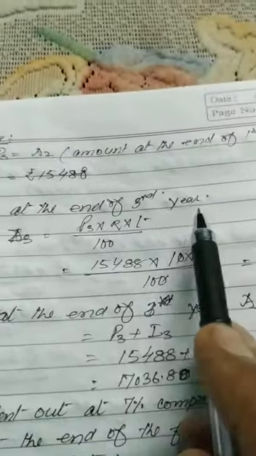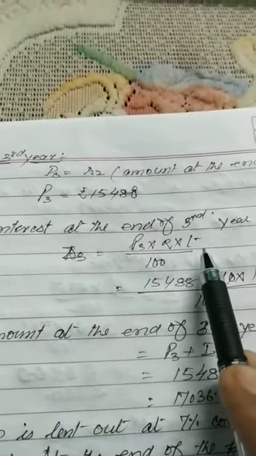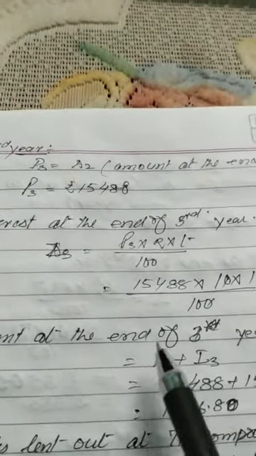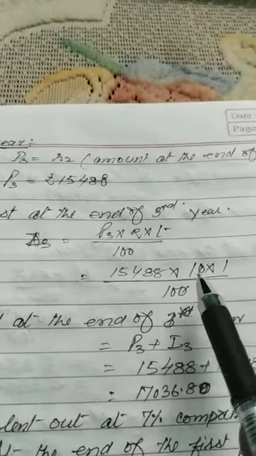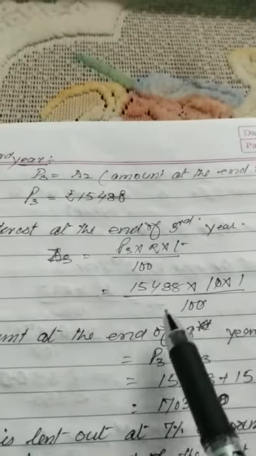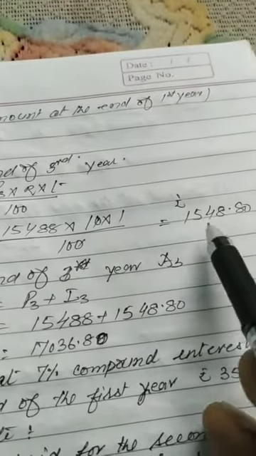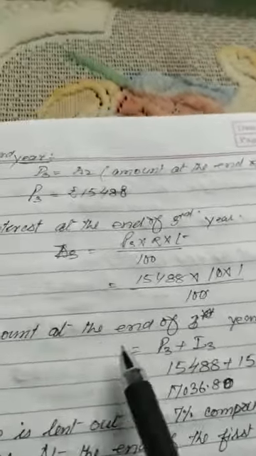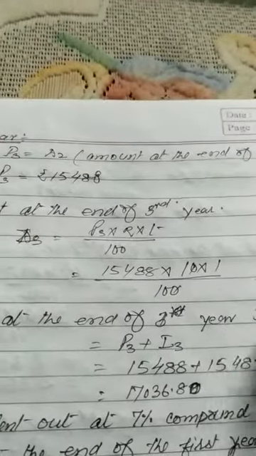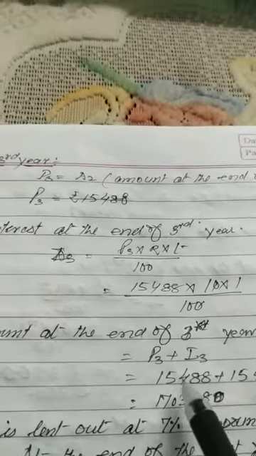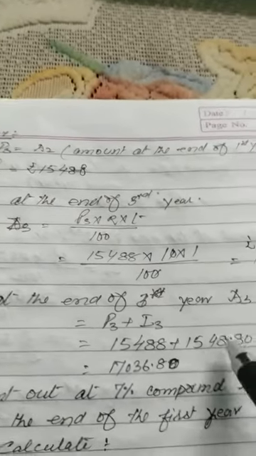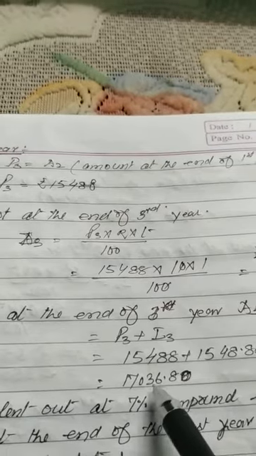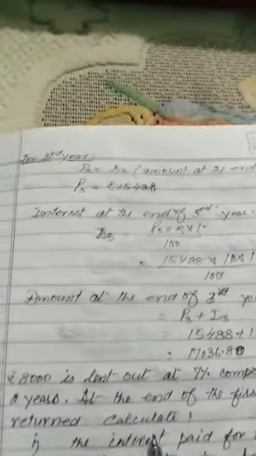Interest at the end of the third year, P3 multiply R into T over 100. This one we have 15,488 multiply 10 multiply 1 over 100, this you cancel. That is 1,548 and this is 80 paise. Amount at the end of the third year, that is P3 plus I3, that is 15,488 plus 1,548.80. This one we have 17,036 rupees 80 paise.